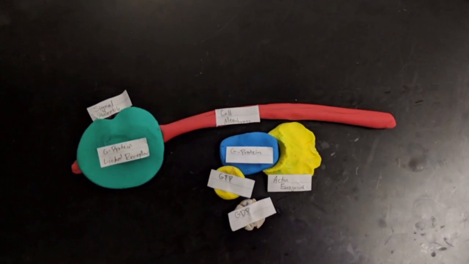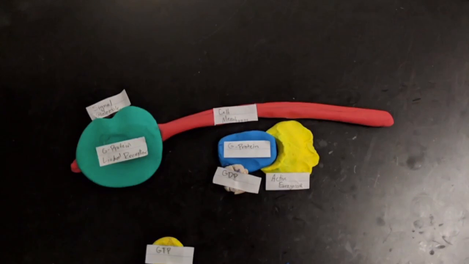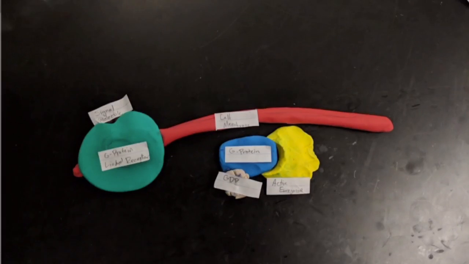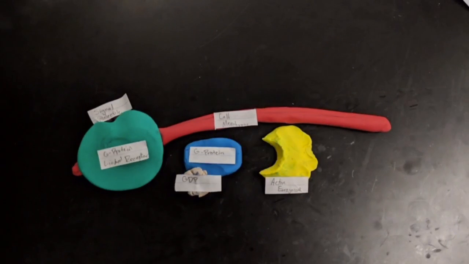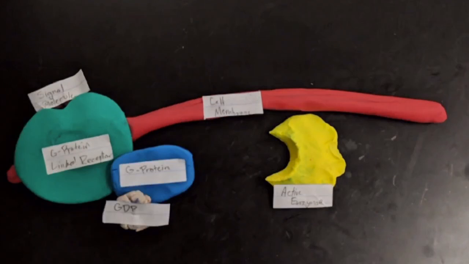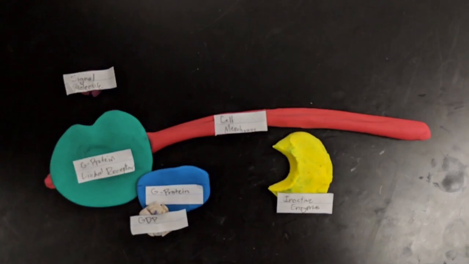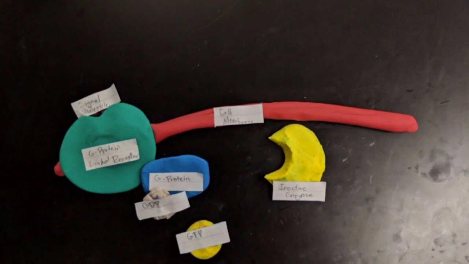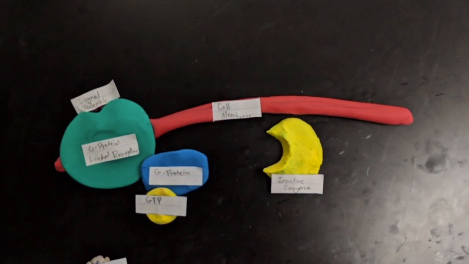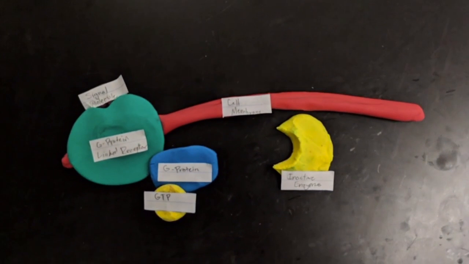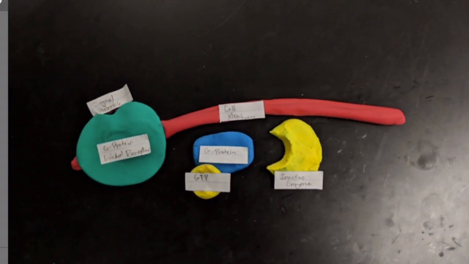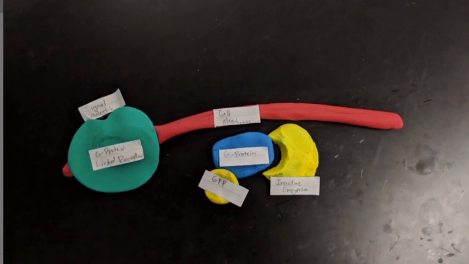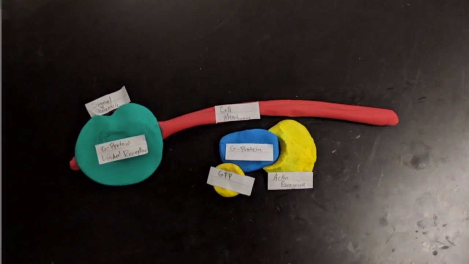The G-protein is indicated to be active because the GDP previously inside has moved out and the molecule GTP has come in. The G-protein then binds to an inactive enzyme, shown by the yellow crescent mold, and makes it active by changing its shape to perform the cellular response. When complete, the GTP is turned back into GDP and the G-protein returns to its receptor.